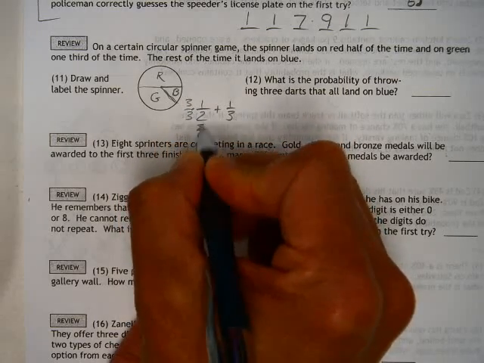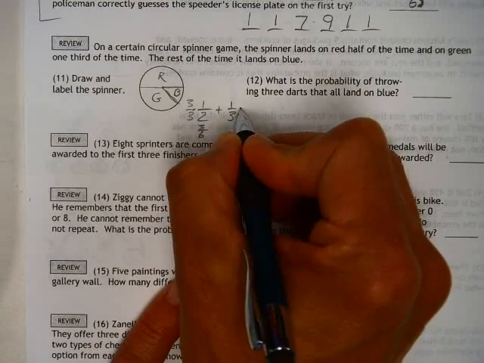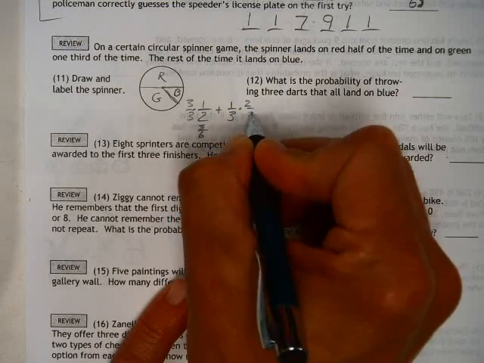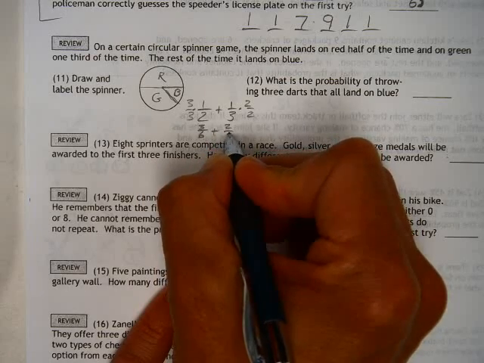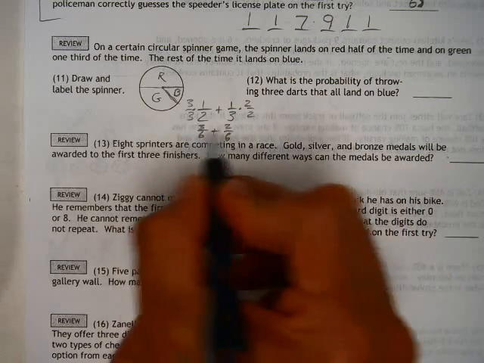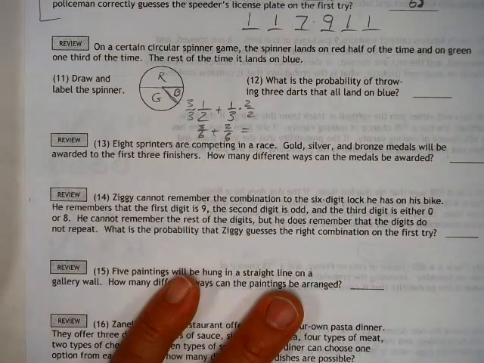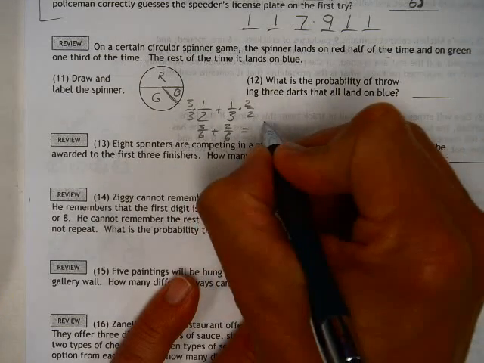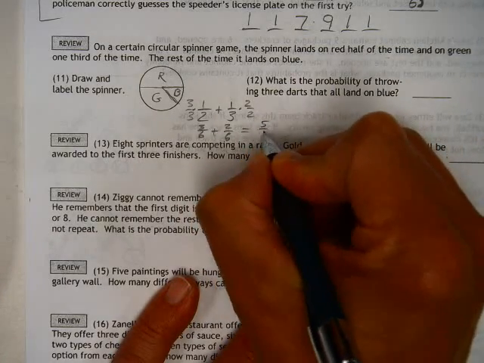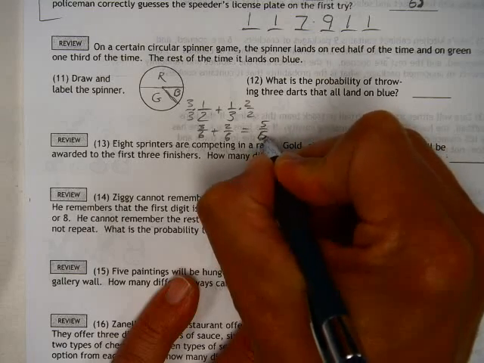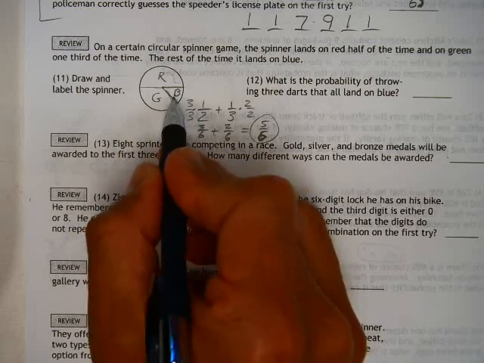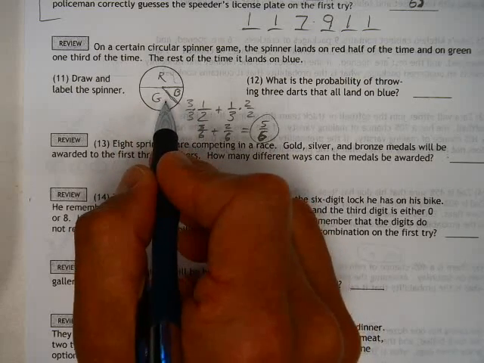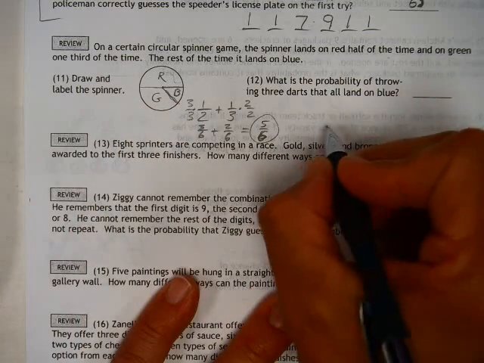Don't reduce that, by the way. You'll end up with a 1/2. Multiply this by 2 over 2 to get that, plus 2 over 6. Again, don't reduce that either, because now we can combine these together. We have a common denominator. That denominator is 6. We can add them now. We get a 5 out of 6. So 5 out of 6 represents all of this. That means the blue, the probability of it being blue, is 1 out of 6.